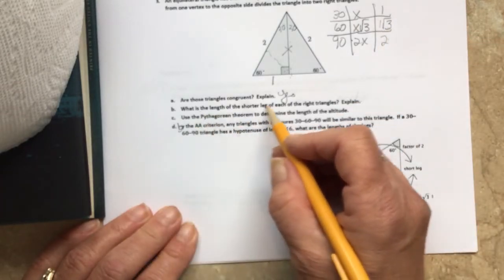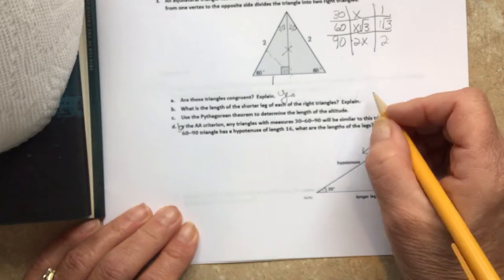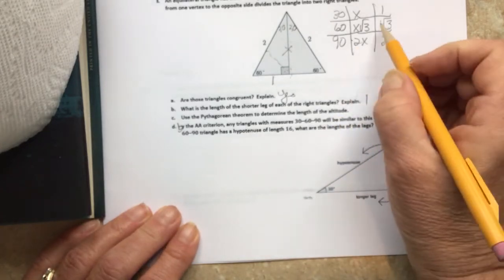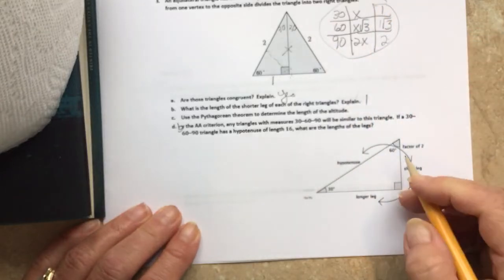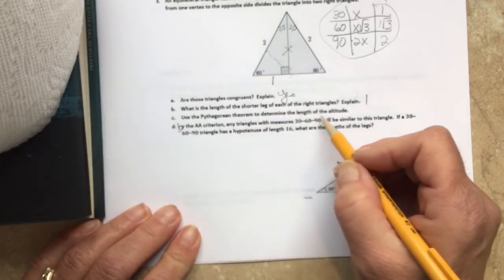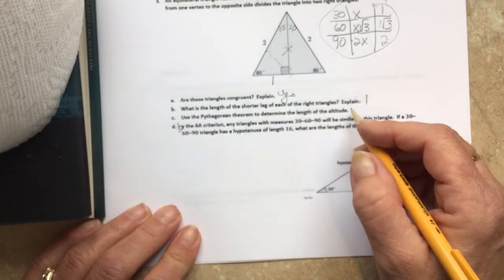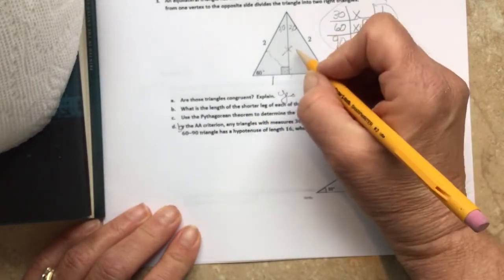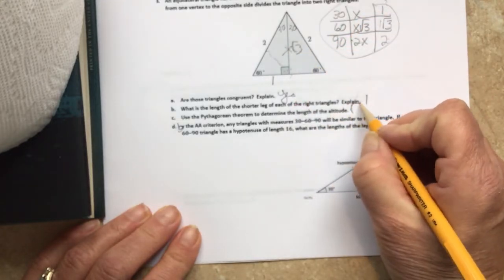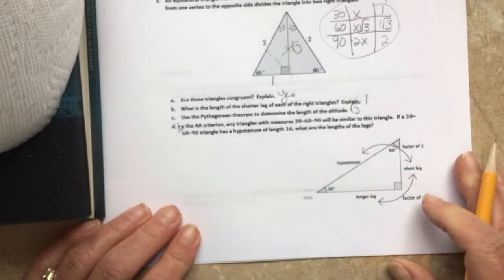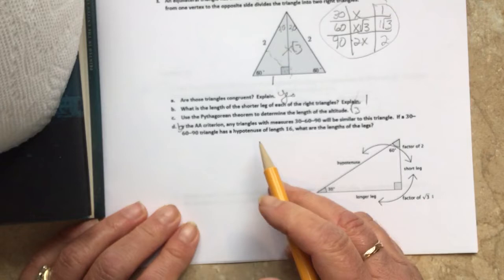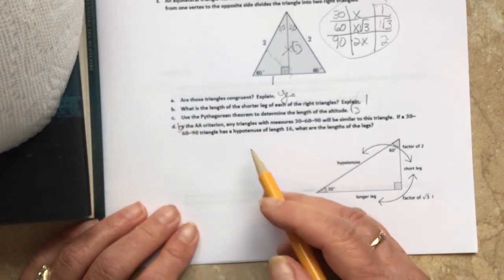Okay, so what is the length of the shorter leg of each of the triangles? It's going to be 1, and I believe this would be my explanation. Use the Pythagorean theorem to determine the length of the altitude. Well, across from the 60 is going to be rad 3. I don't want to use the Pythagorean theorem. It's going to be rad 3. Okay, so you have to add the b there, sorry.